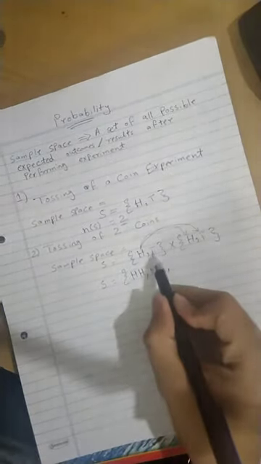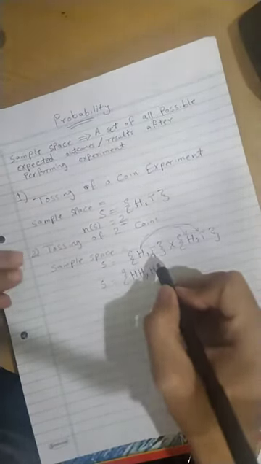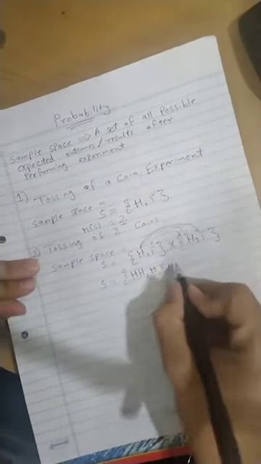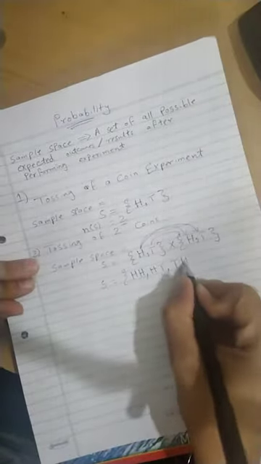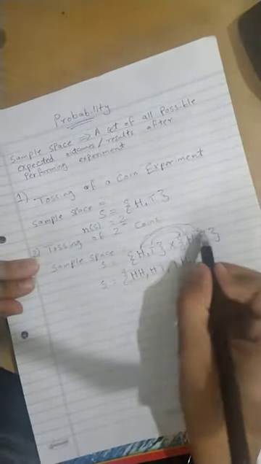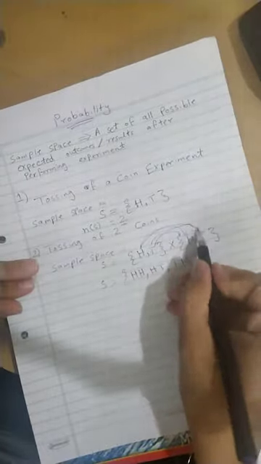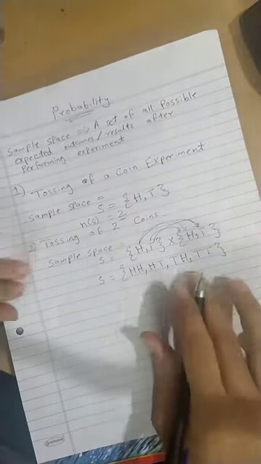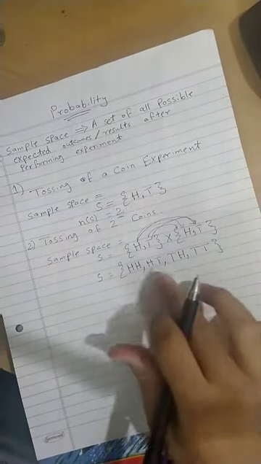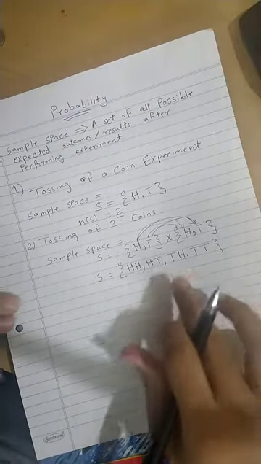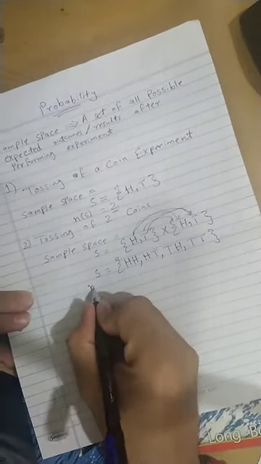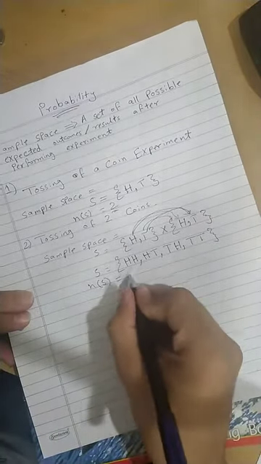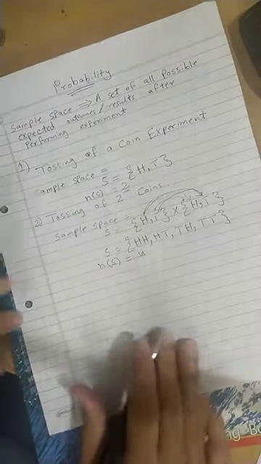Now we go to the next one with tail, and we multiply with the second one, tail with what? Tail with head. So TH. Second one with last one, tail with tail. So TT. Close the braces, and that's it. Now the total of the sample space is what? How many are there? 1, 2, 3, 4. So 4. This is easy.